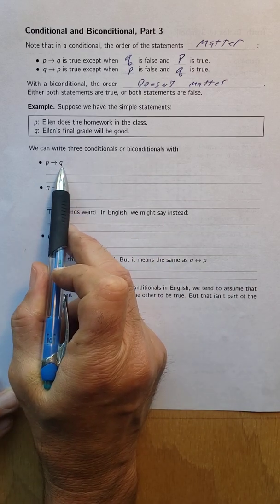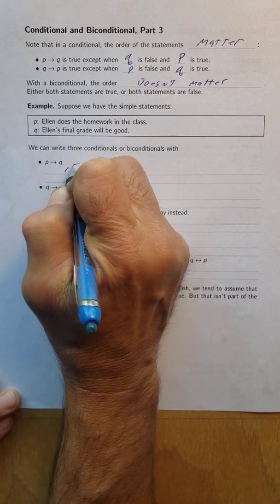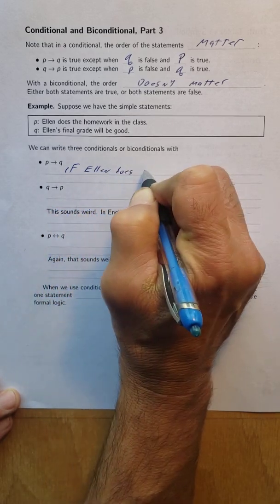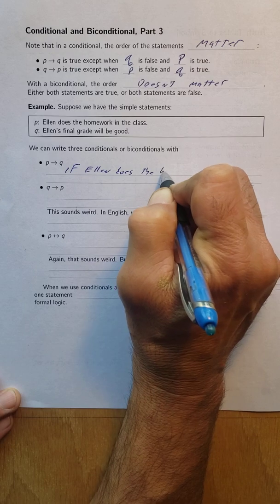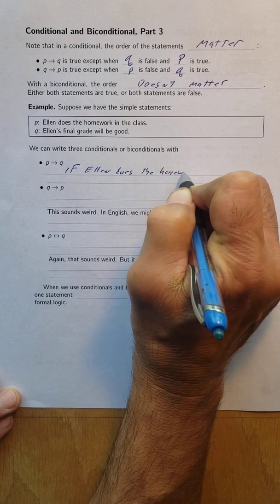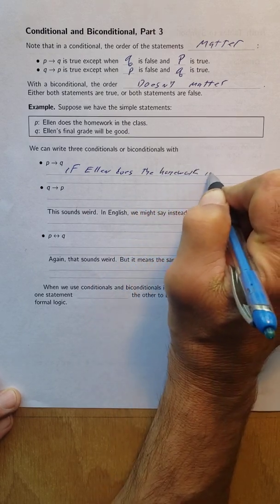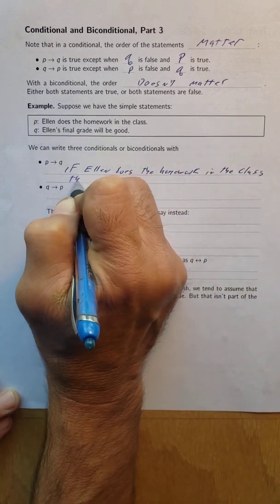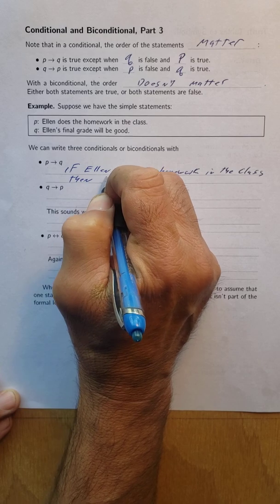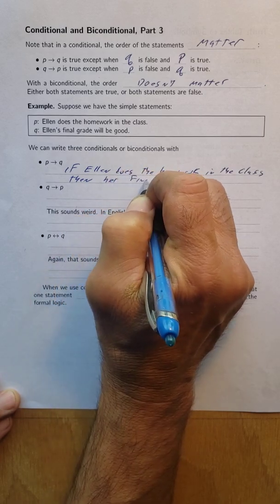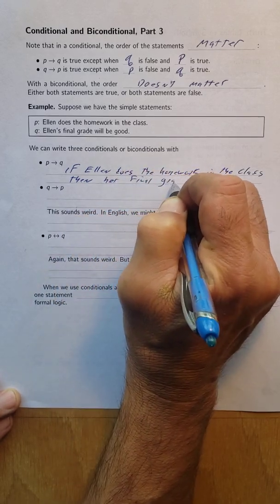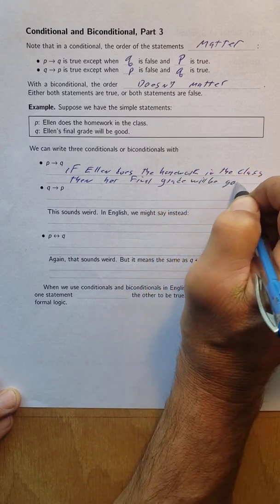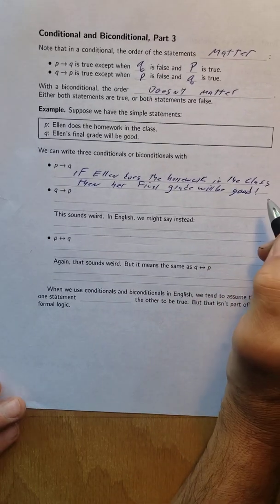P implies Q means if Ellen does the homework in class, then her final grade will be good.